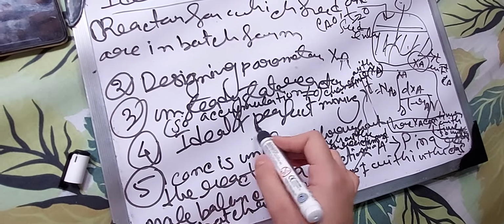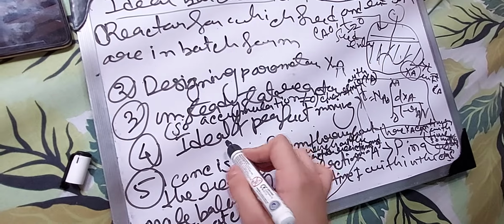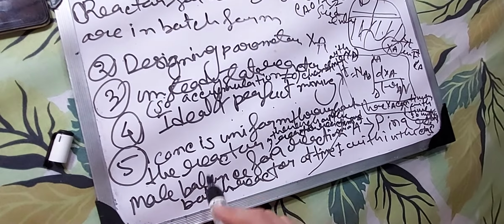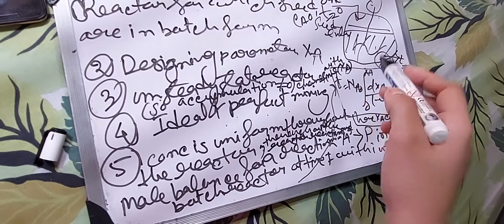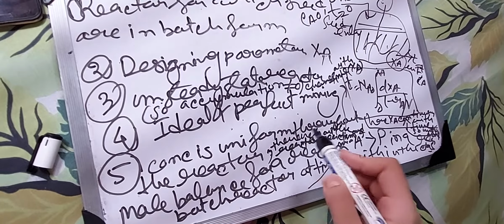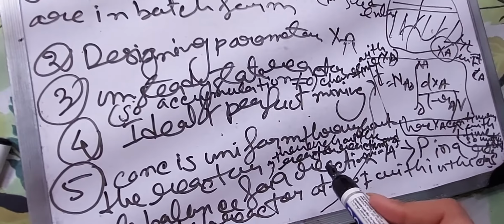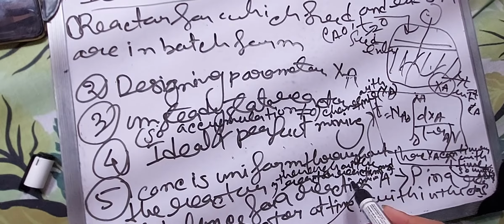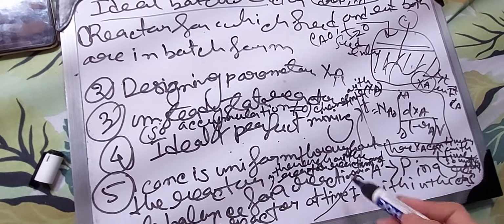Here ideal and perfect mixing is always there, and concentration is uniform throughout the reactor. As concentration is uniform throughout the reactor, we can say the reaction will always be there throughout the reactor.